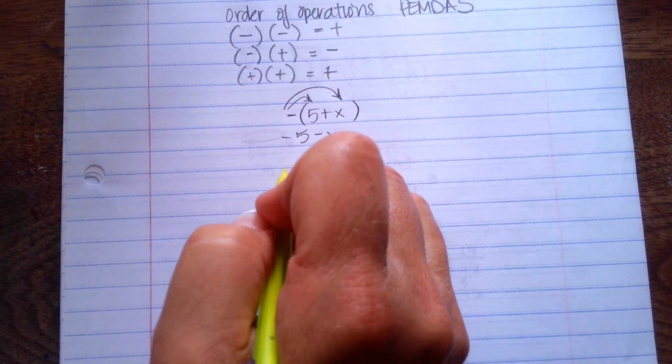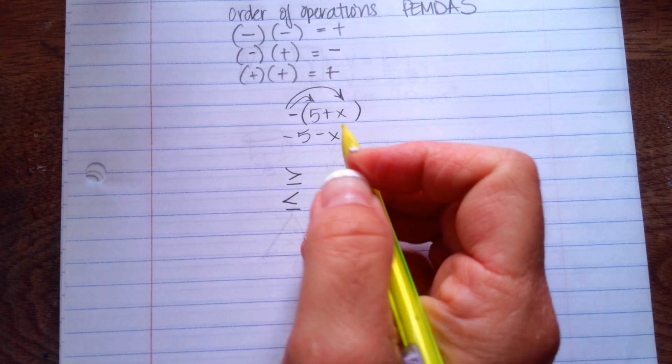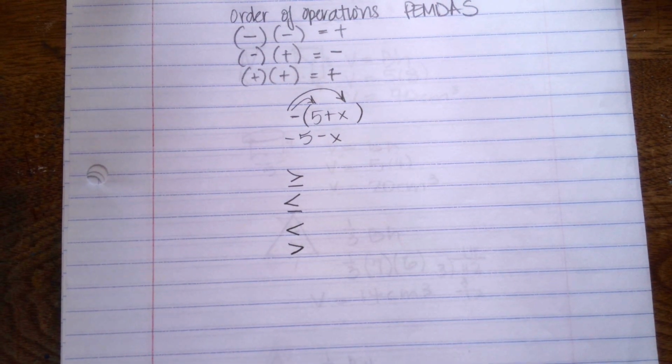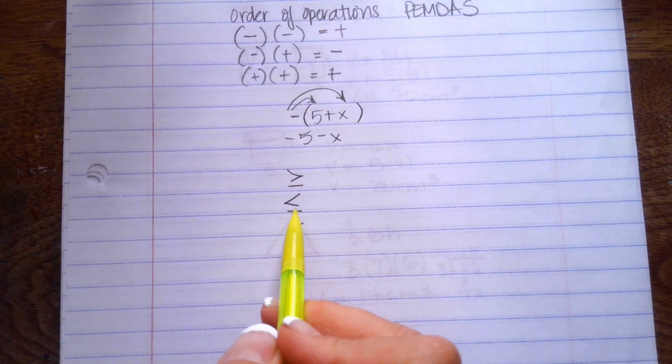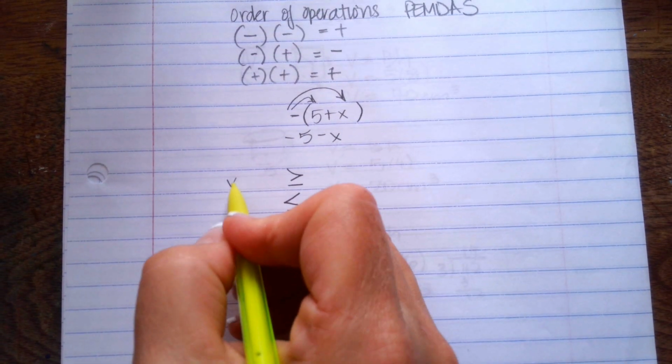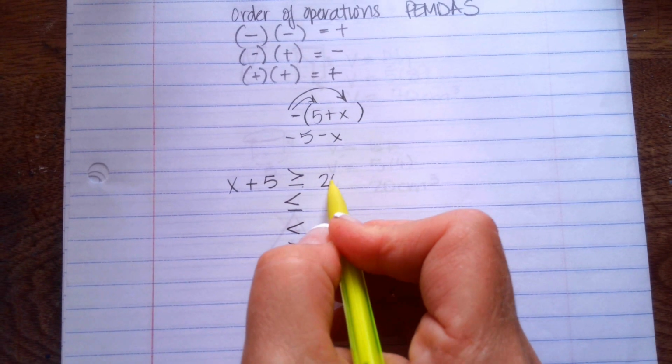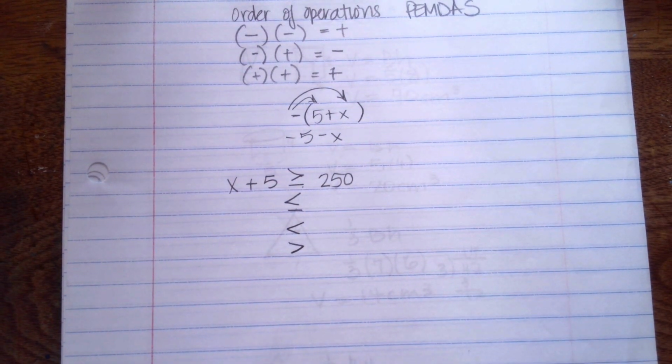Inequalities. We would treat it just like an equal sign, but we use this sign instead. So if I did x plus 5 is greater than or equal to 250, we would solve it the same exact way.